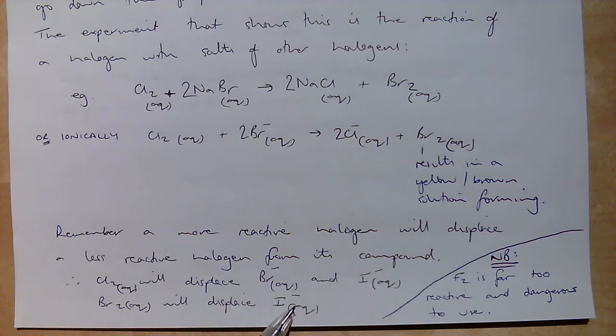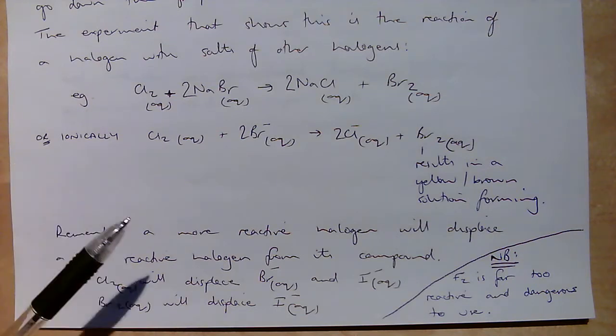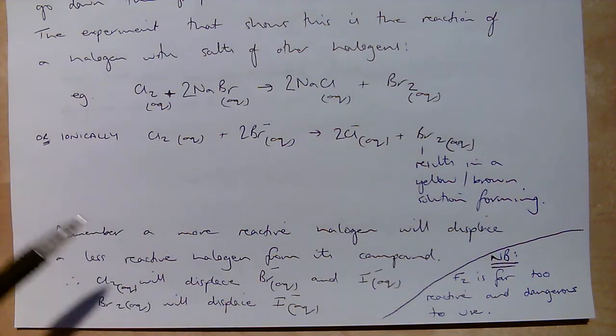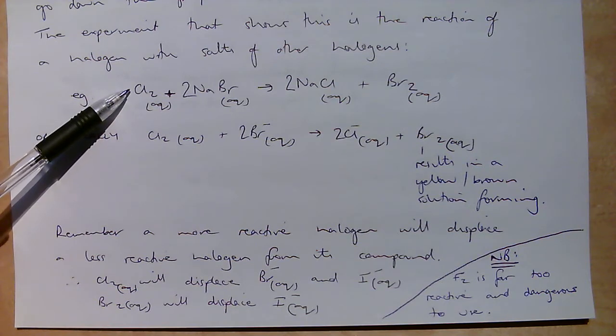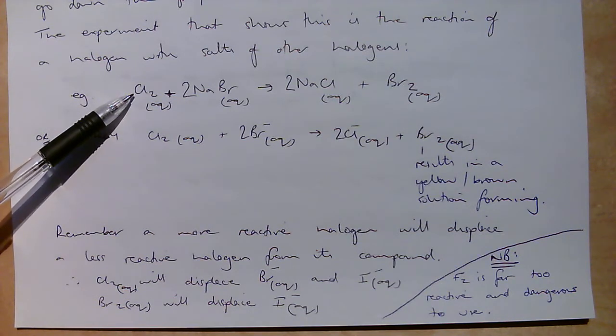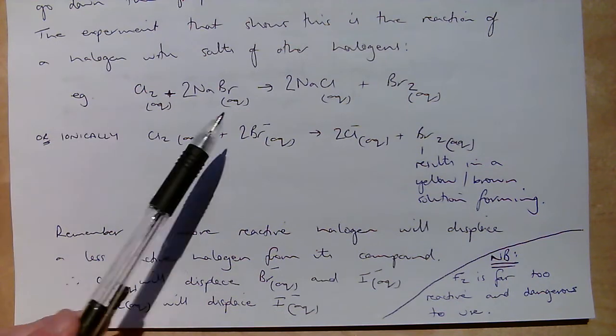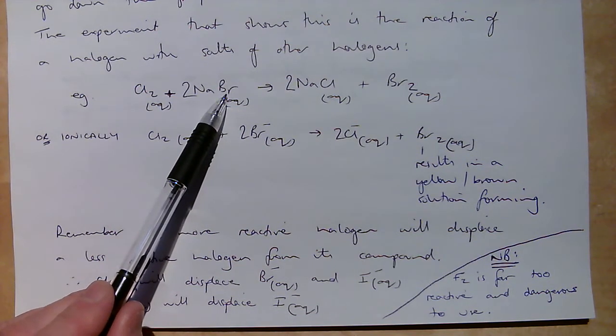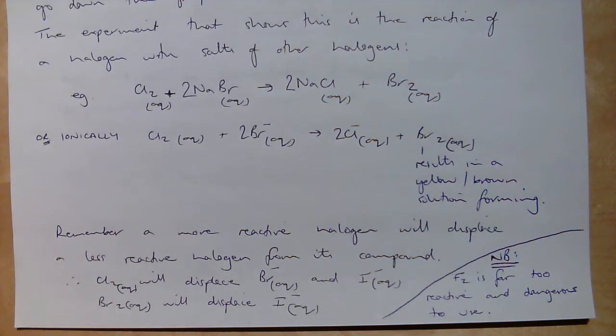Okay, and now all we're doing is we're linking the oxidizing power of the halogens with these displacement reactions. Okay, so halogens that have greater oxidizing power, or are stronger oxidizing agents, it's the same thing, okay, will displace halogens from the compound which would be less strongly oxidizing. Okay, something worth noting here is that we never do these experiments with fluorine, with F2, because it's far too dangerous and because of its high reactivity.